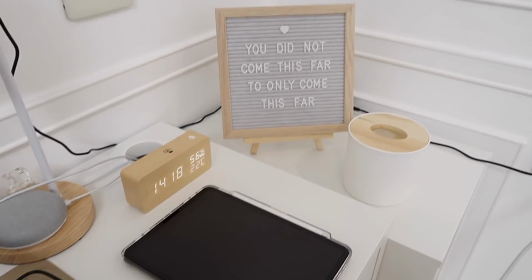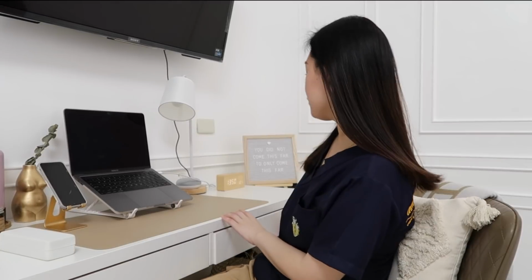And then over there, I just have a room decor that says, "You did not come this far to only come this far." You've heard that so many times from me kasi favorite ko talaga yun. And then I have tissue lang over here. And then I also just have this pad kasi sometimes I like to use yung parang separate na keyboard and mouse. So these ones, I just keep it dito sa drawer para whenever I need them, nandito lang sila. I don't really use this on a day-to-day basis, but ayan, if I need them, they're here.